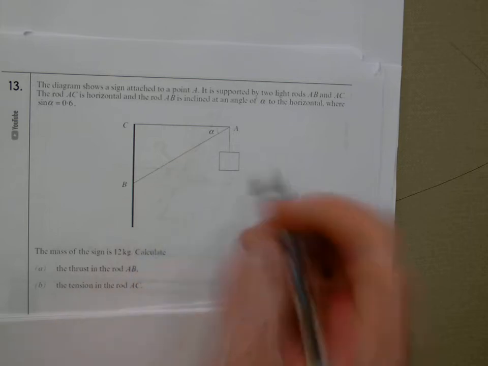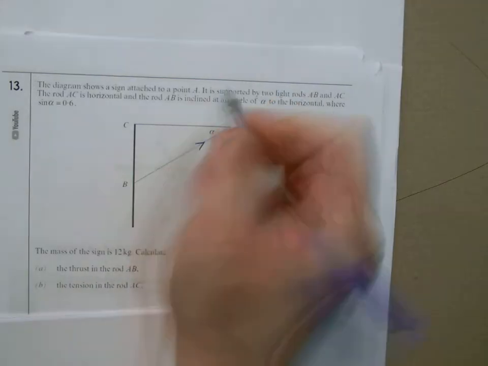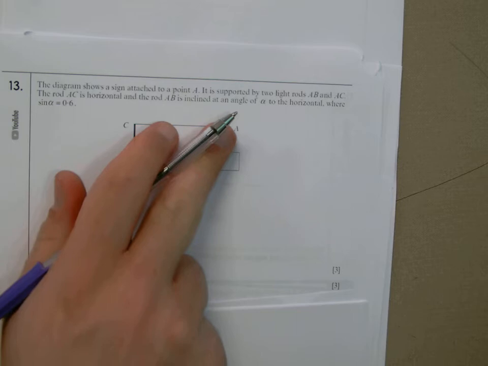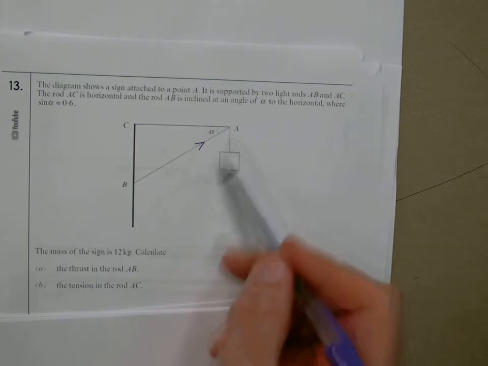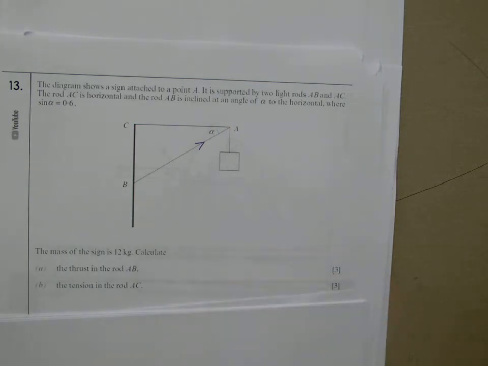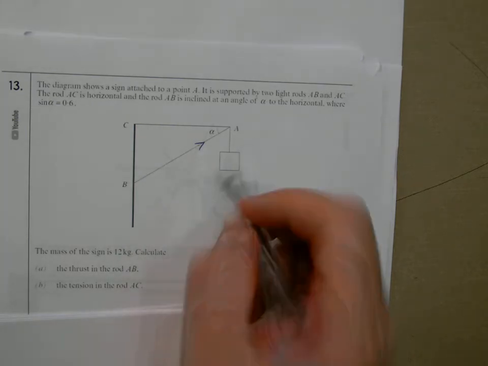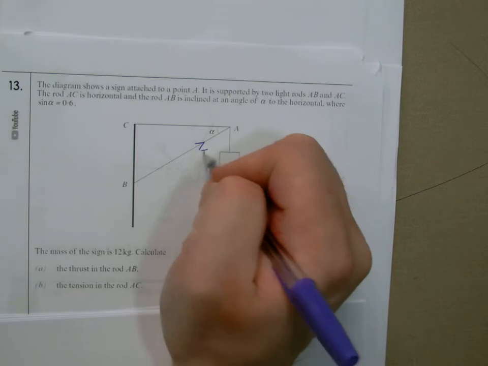With a thrust, it's actually a push, right? It's pushing it. So that rod there is pushing at that point A to make sure this sign stays in place, right? So it's not always a tension where it's pulling back. Sometimes we've got a thrust where we're actually pushing to keep it in place so that sign stays steady there, okay? So I've got my arrow going that way for the thrust there.